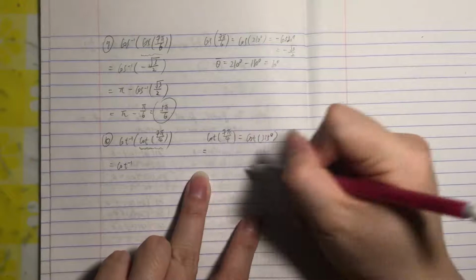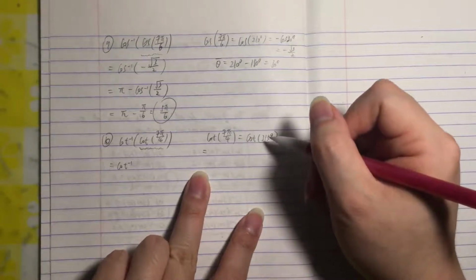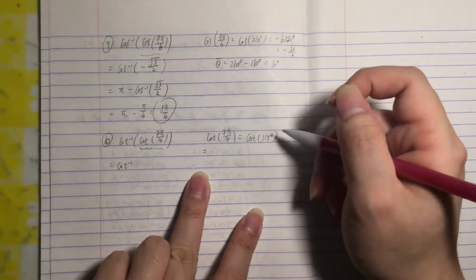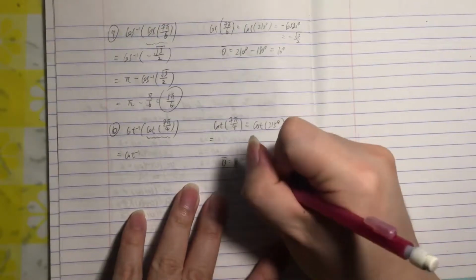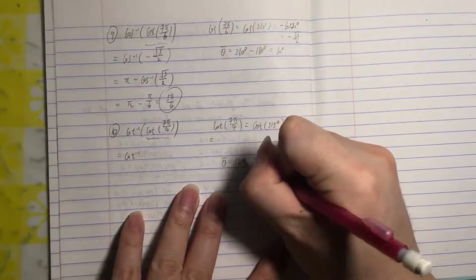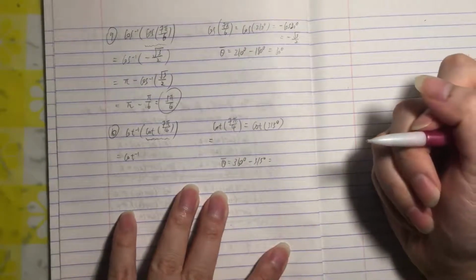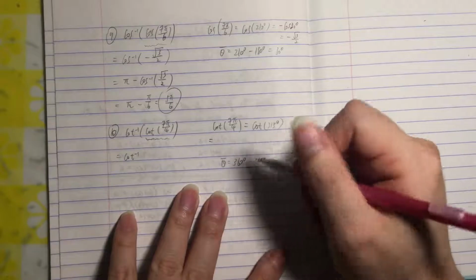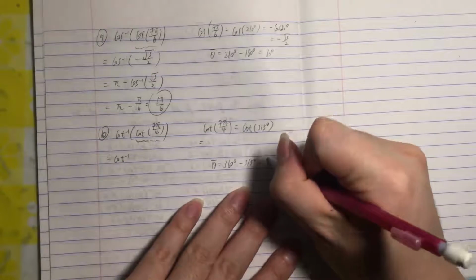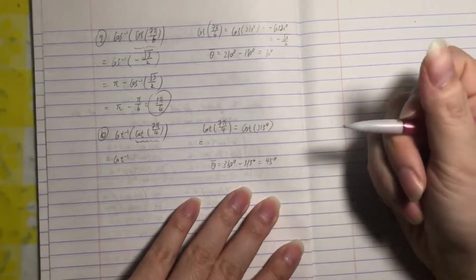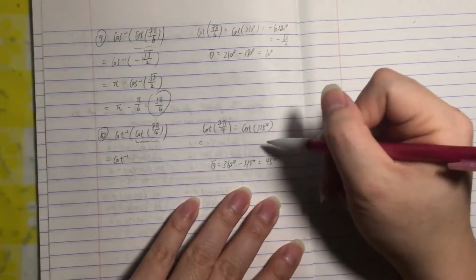Next, find a reference angle for 315. We know that 315 degree lies in quadrant 4. For an angle in quadrant 4, its reference angle is 360 minus the angle itself. 360 minus 315 is 45 degrees. That's the reference angle.